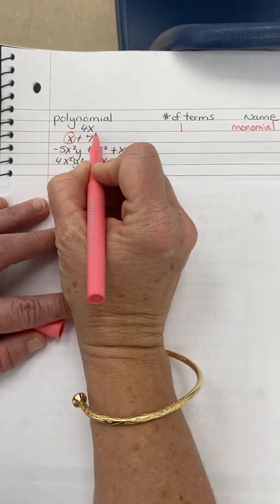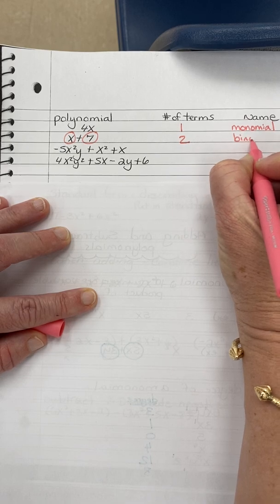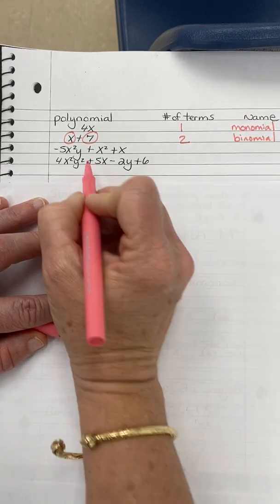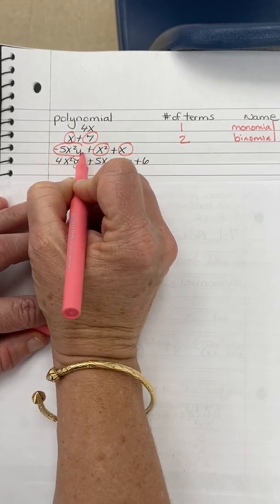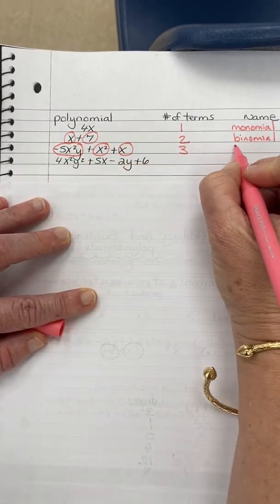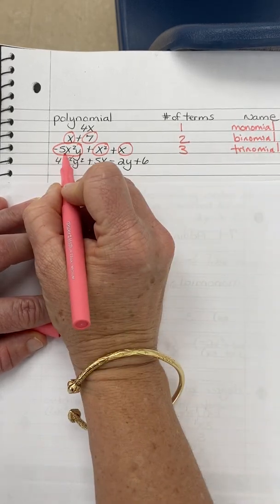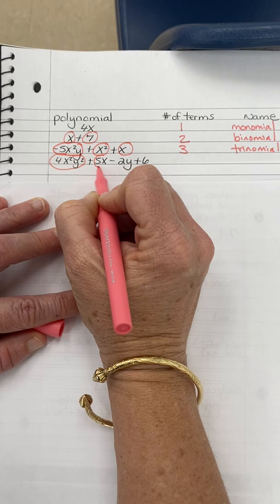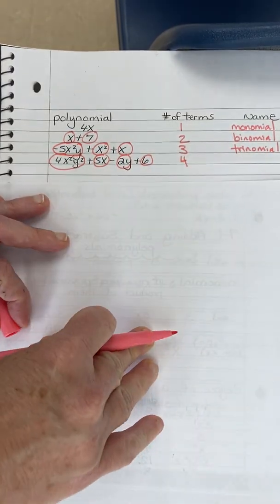This, 2. They're separated by adding and subtracting signs. 2 is binomial. Okay, see how they're separated by adding? Those could also be subtracting signs. This is 3 terms. Trinomial. And then this is 1, 2, 3, 4. 4 terms.